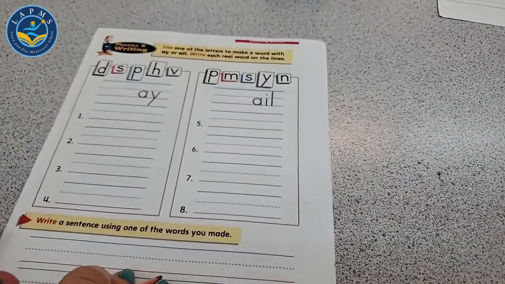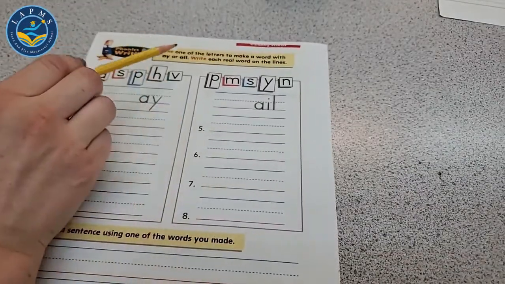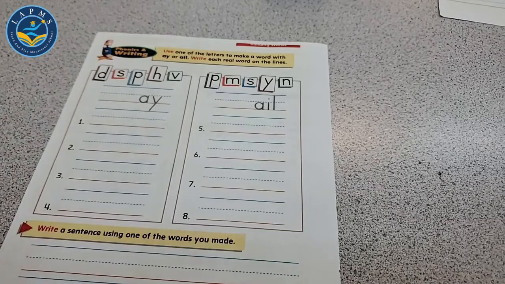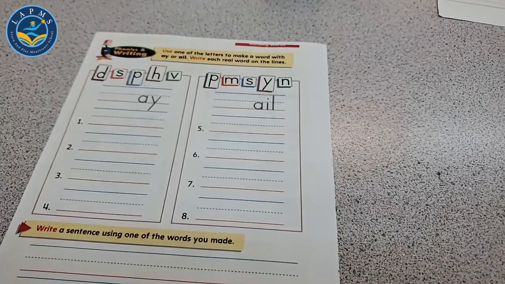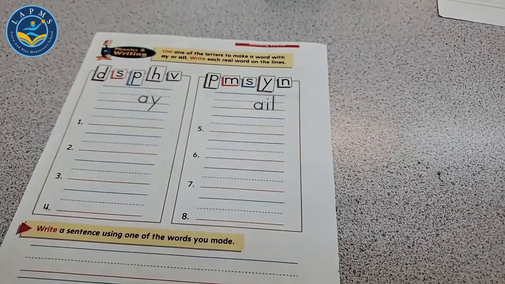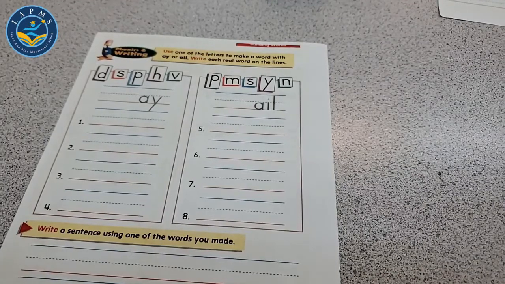Ooh, cool. Use one of the letters to make a word with A-Y or A-I-L. A or ale. Write each word on the lines. Okay, let's see.